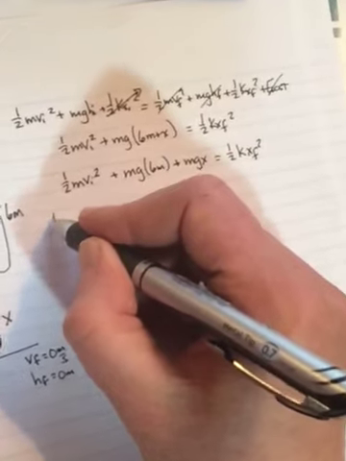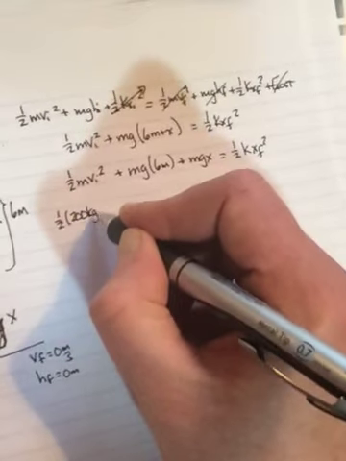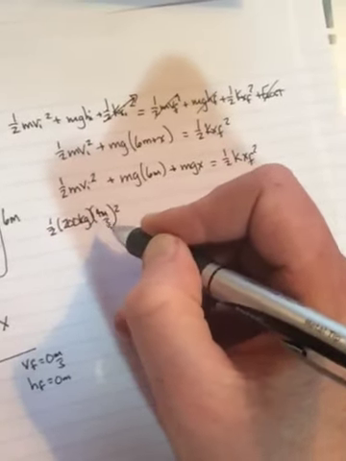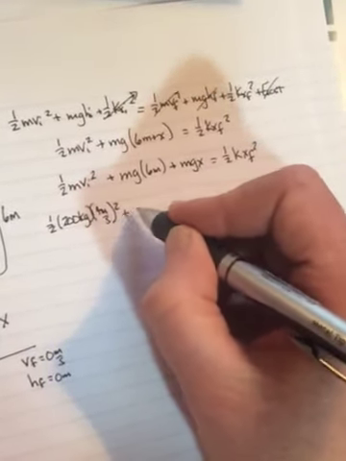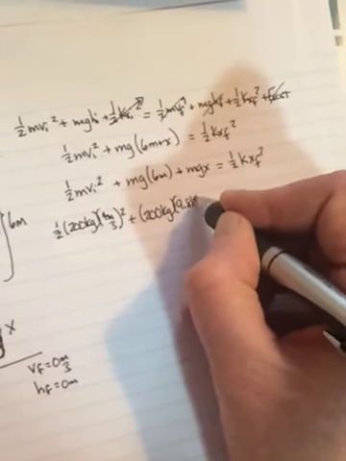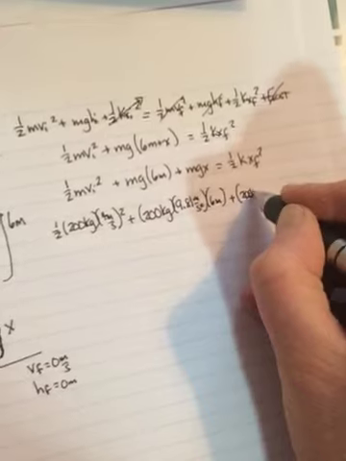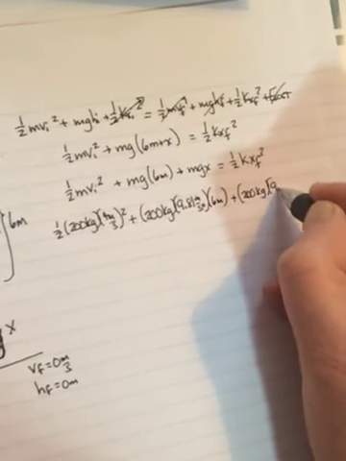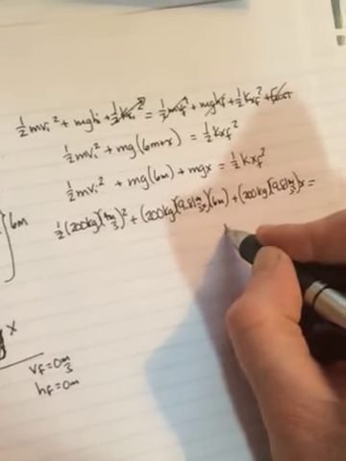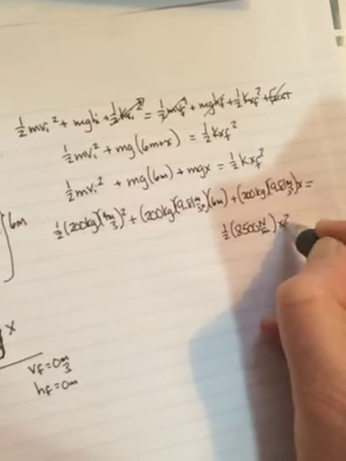Perhaps fill your numbers in before you rearrange. You'll be able to see it a little easier. So 1/2, 200 kilograms. The speed at the top, I think, was 4 meters per second. I've used 200 kilograms and 4 meters per second in an awful lot of these questions. Did you notice that? 200 kilograms times 9.81 meters per second squared times 6 meters, plus 200 kilograms times 9.81 meters per second squared times x, and that's going to be equal to 1/2 8,500 newtons per meter x squared.